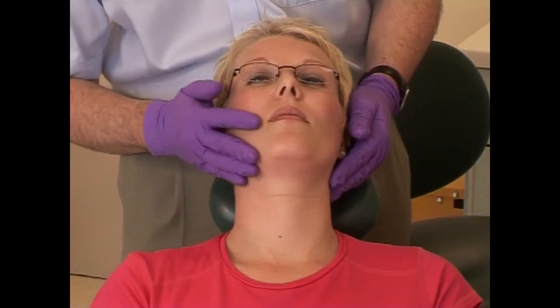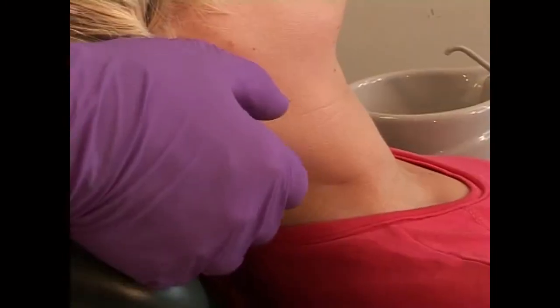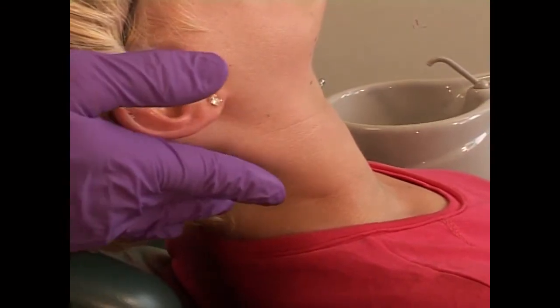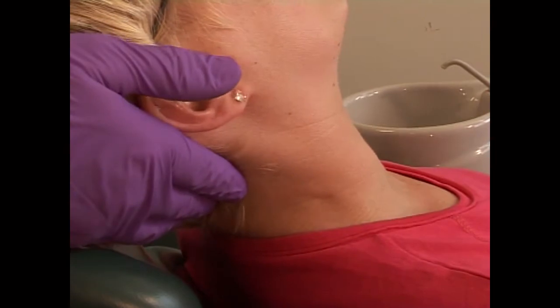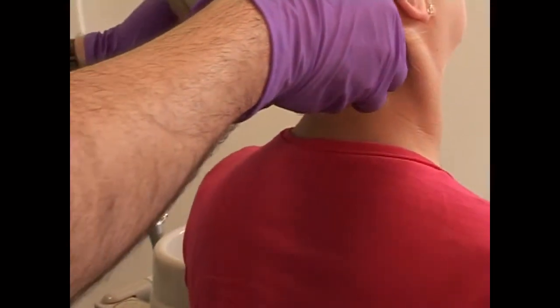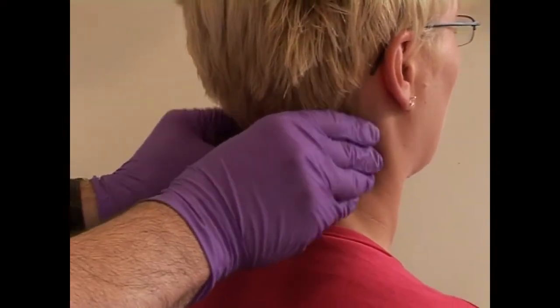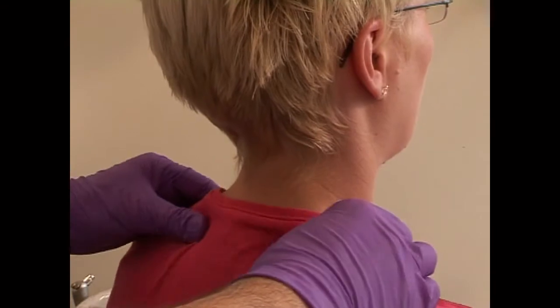Now palpate the muscles. Start with the neck, as trigger points in the neck can refer pain to the head and jaws. 4 areas are palpated. Firstly, sternomastoid. Secondly, the posterior intrinsic neck muscles. Thirdly, trapezius right up to its skull attachment. And finally, the shoulder muscles.